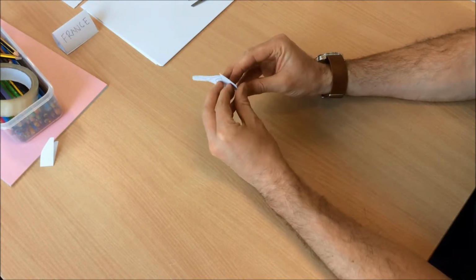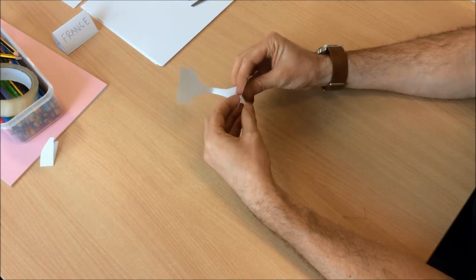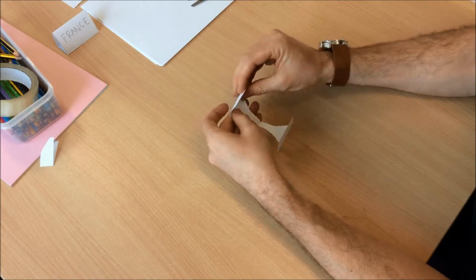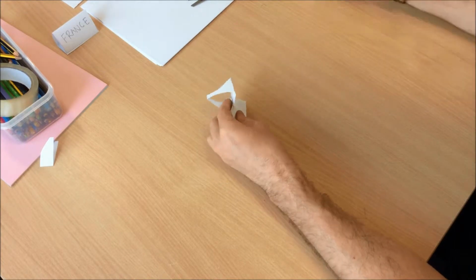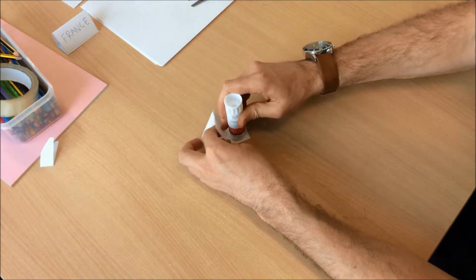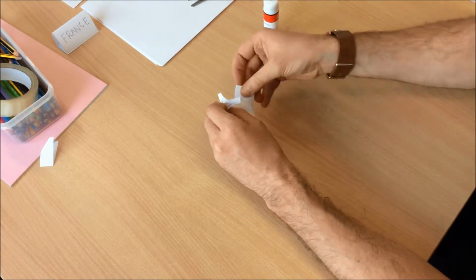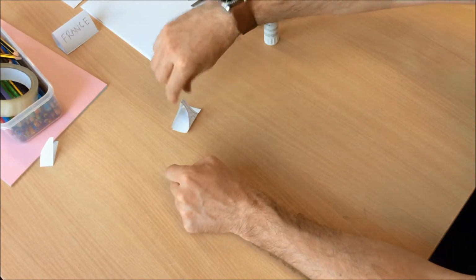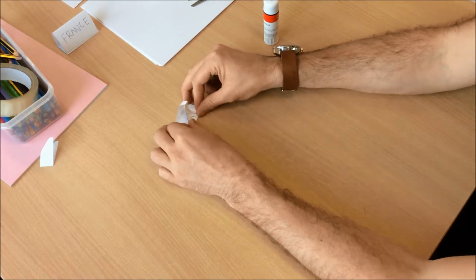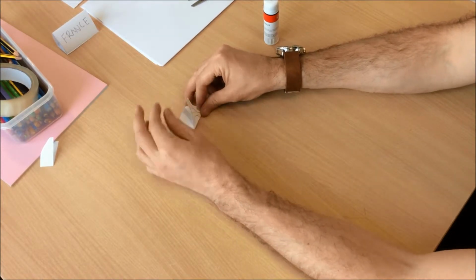You can then fold these bits like so, bit of glue, and there you've got your 3D Eiffel Tower. Okay, so again, not super tricky, but quite effective.